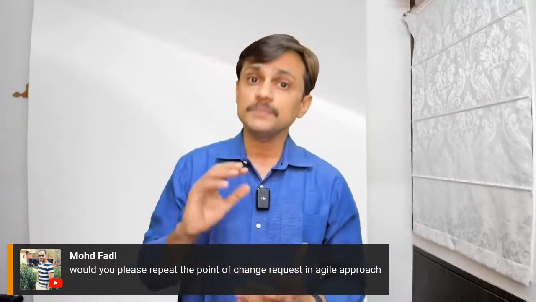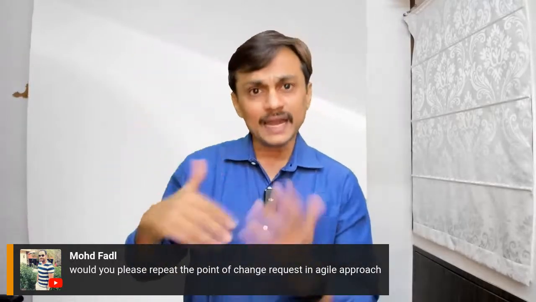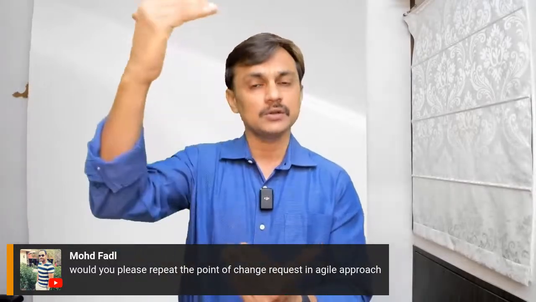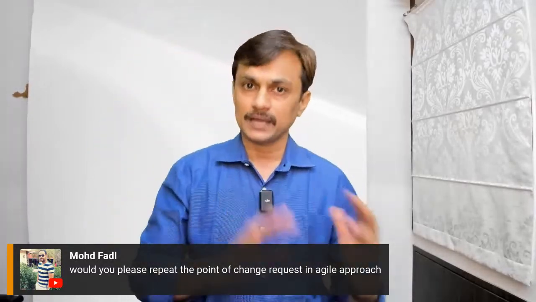So those kinds of things may require a group review, and that group review can be considered as a small change control board. So you can say some changes can go there, but most of the changes are taken care of as a backlog refinement session.